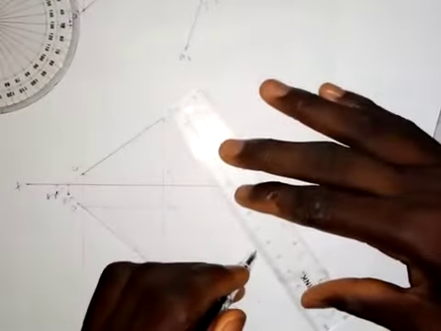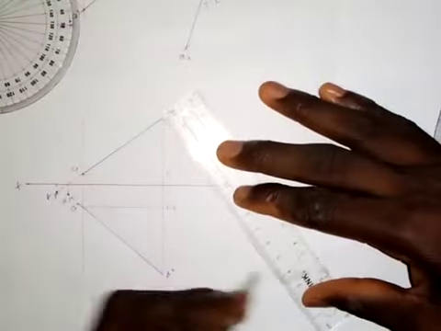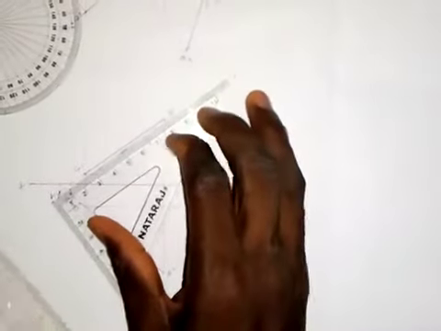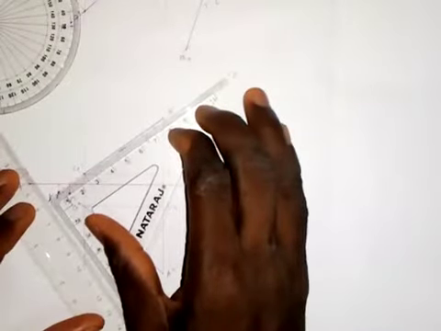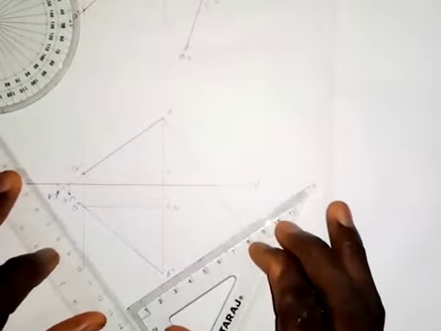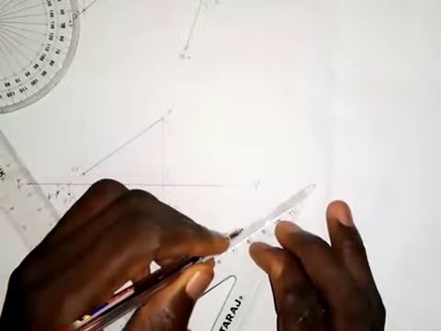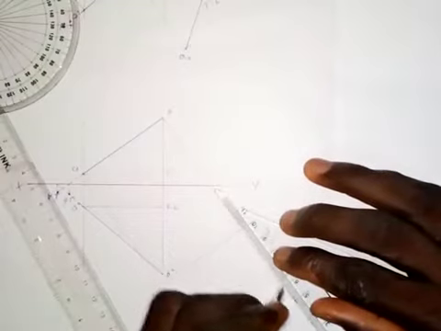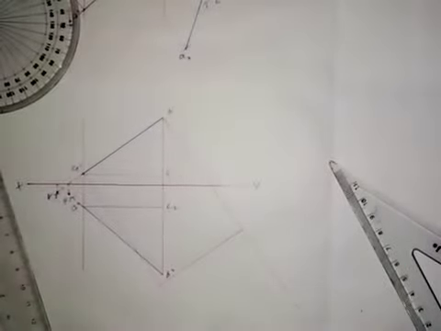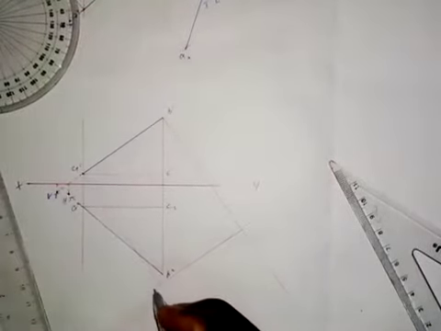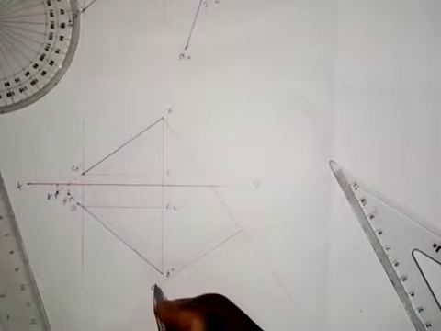All right, let me extend this a bit. Okay, with what I've done here, the next thing I'm going to do is set my set square on this line A1B1, and shift it a bit outside here like this. I will draw a horizontal line like this. I will need to extend this a little bit. I'm going to call this point A3.